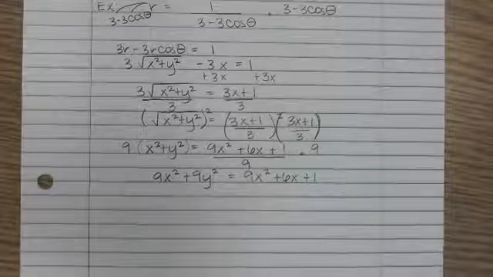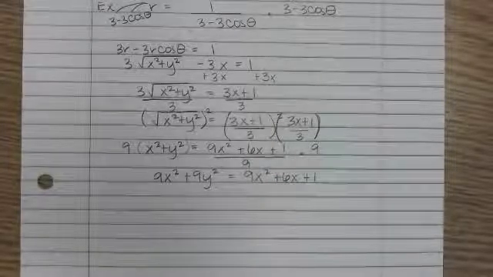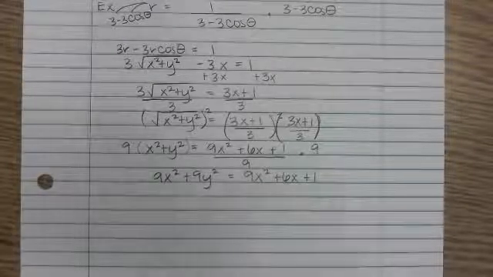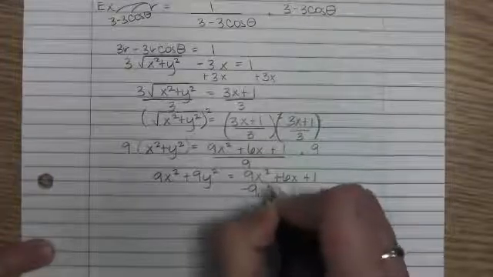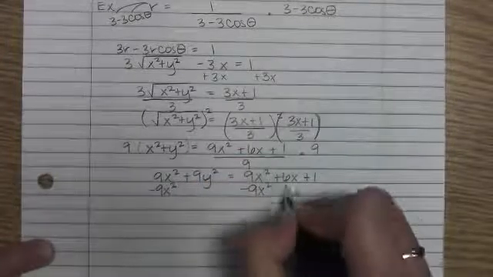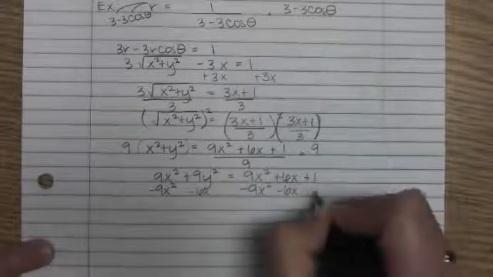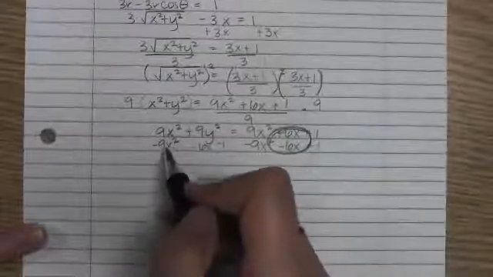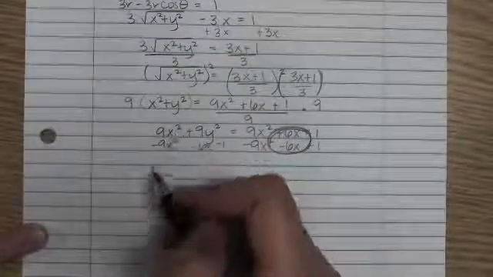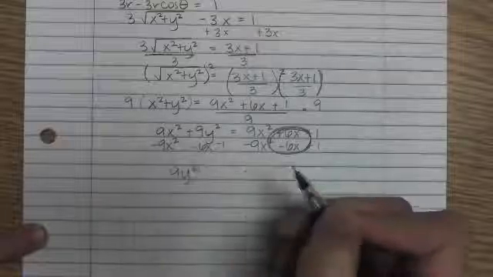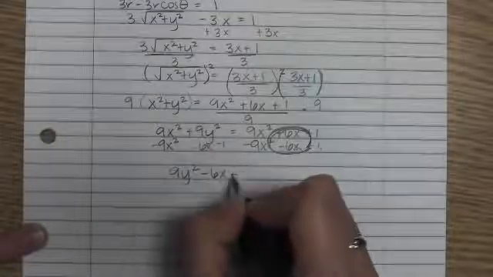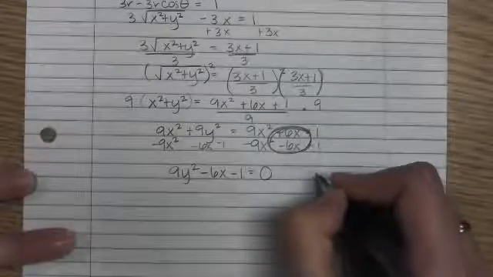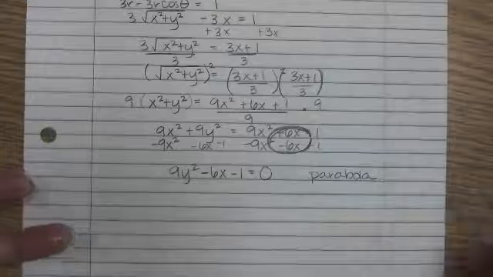Let's get it into general conic form. What should we do to get it in general conic form? Put everything to one side. Where do you want to move everything? To the left? So we'll do minus 9x squared, minus the 6x, and minus the 1. So that whole side equals 0 now. What happened with the x squared? They canceled out. So we just have 9y squared, we still have the negative 6x, and we still have the negative 1. So what was it? It was a parabola.